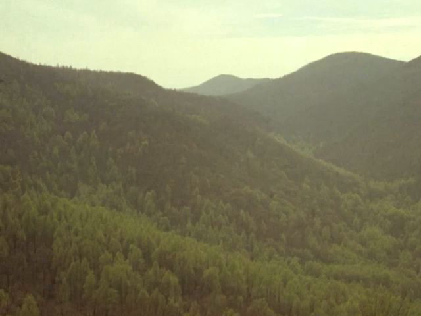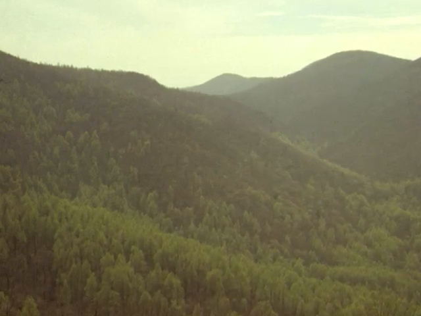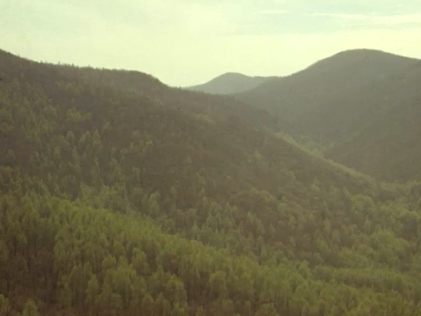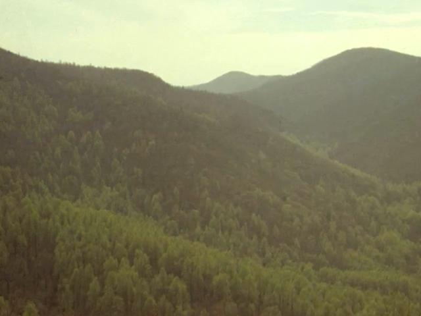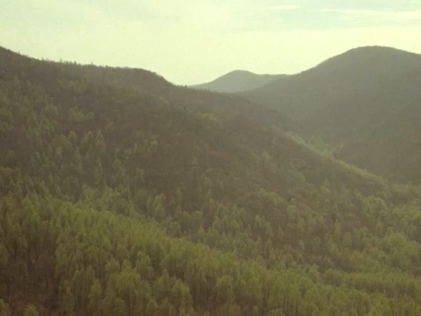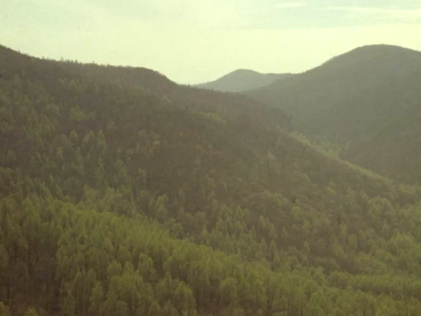And if you follow the occurrence of those maples up the hillsides into the mountains, you notice that they just kind of trickle out. So that deciduous forest community of those cool valleys gets replaced by other species as we go up the mountains.